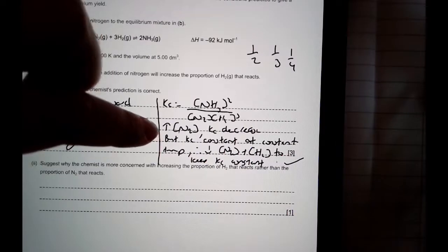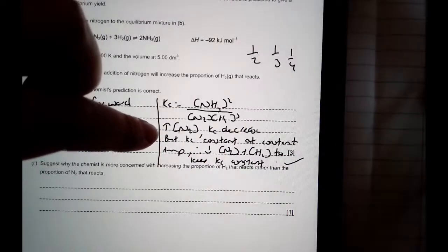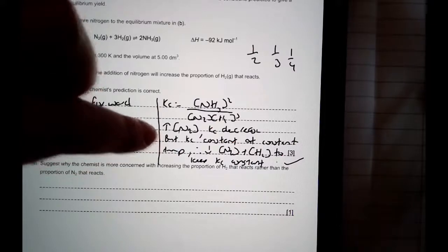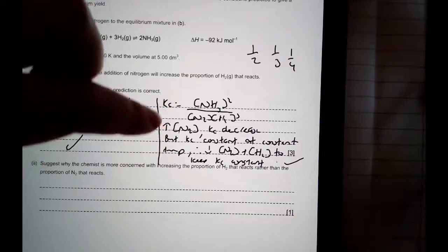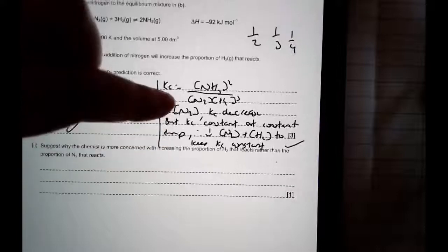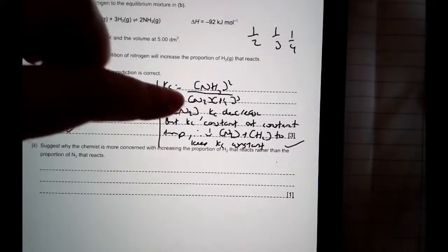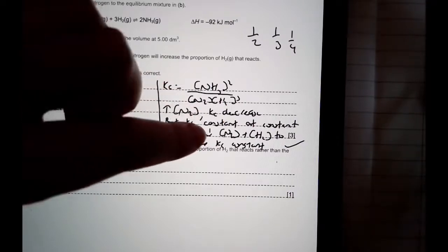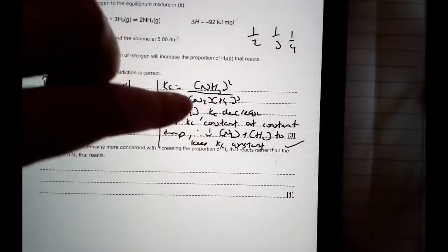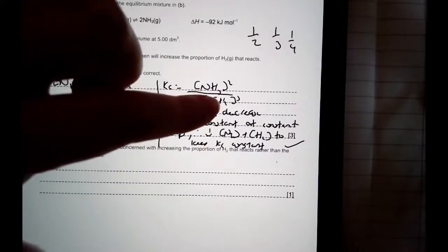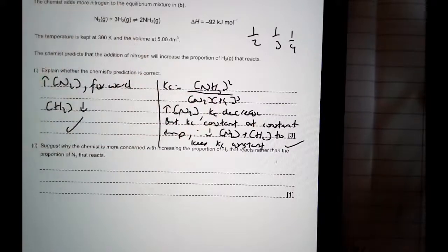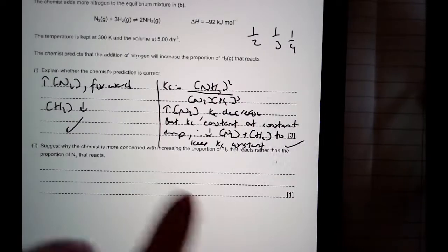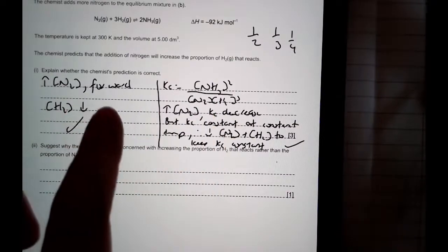You got a mark for saying that Kc did not change when you change concentration, or that it only changed if you changed temperature, so there's 1 mark going for that. You got a mark for saying that you initially increase the N2, so you're increasing the denominator. So in order to keep it constant, you then have to decrease the denominator. And if you're decreasing the denominator, you are going to be decreasing H2, and the chemist is correct. It's not obvious there that this was required and that you couldn't just talk about Le Chatelier.